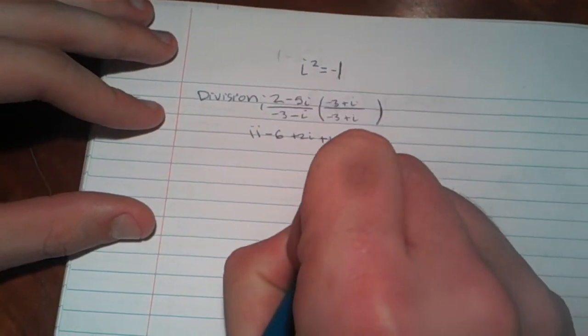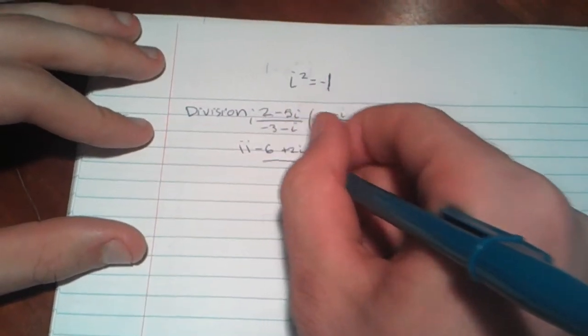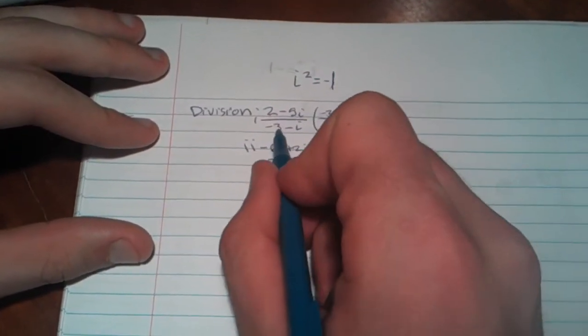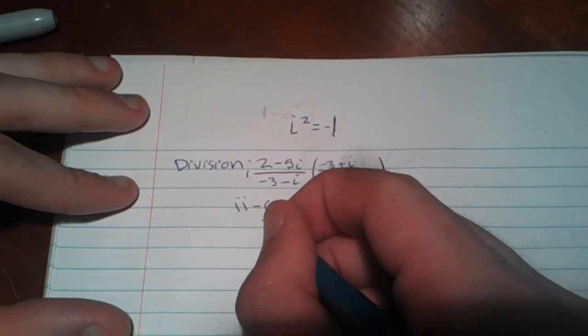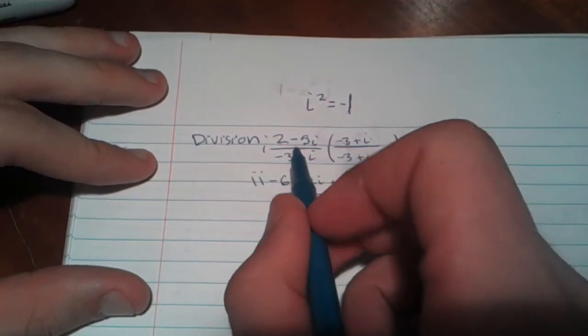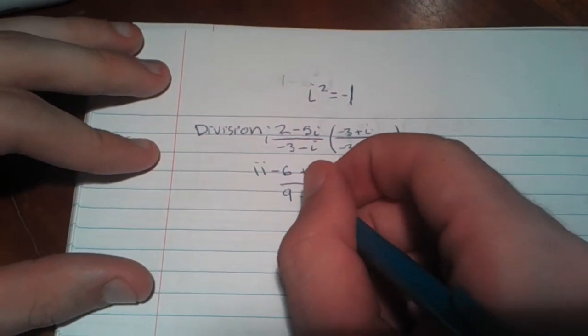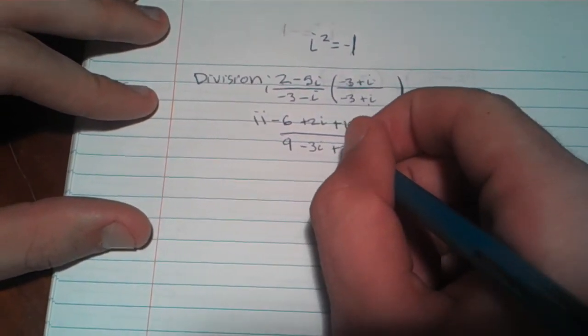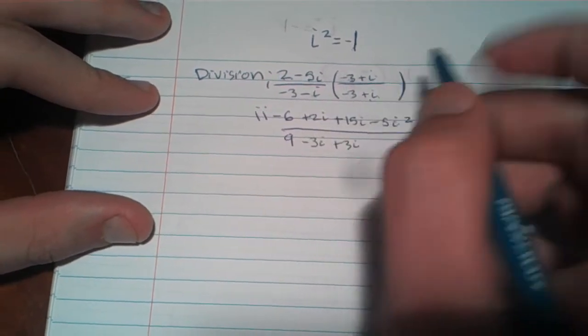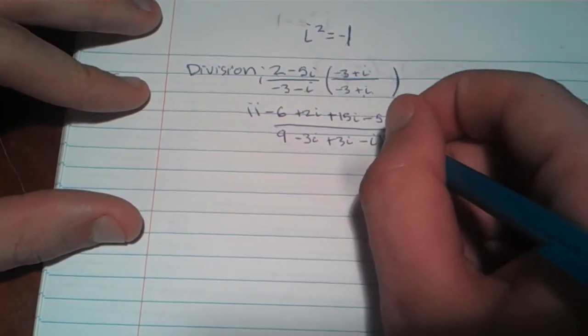As you can see, the i squared has popped up again. Over, now we FOIL the denominator. Negative 3 times negative 3, the firsts, becomes 9. Outside minus 3i, inside plus 3i, and the last minus i squared.